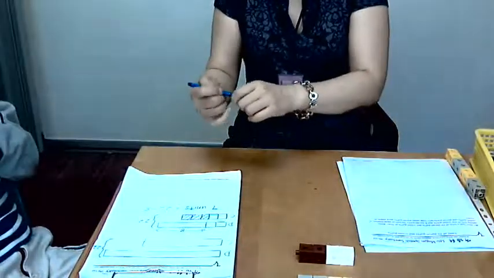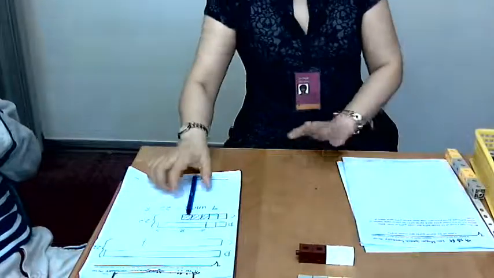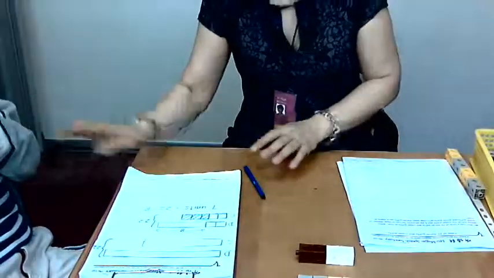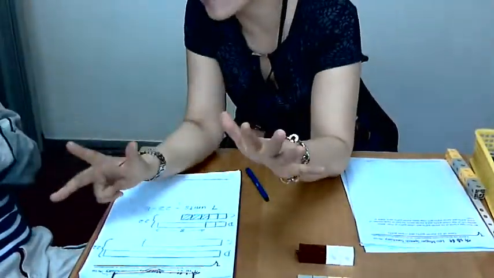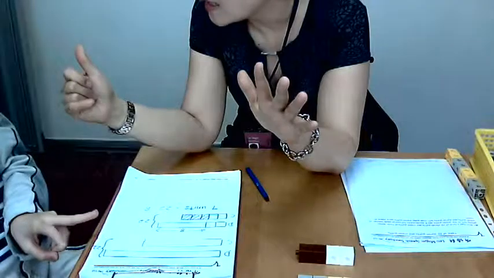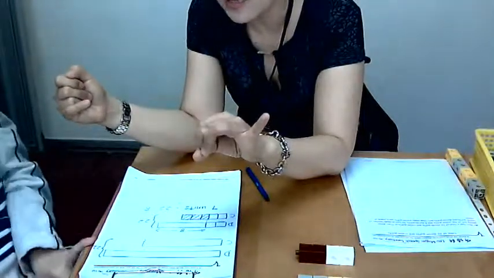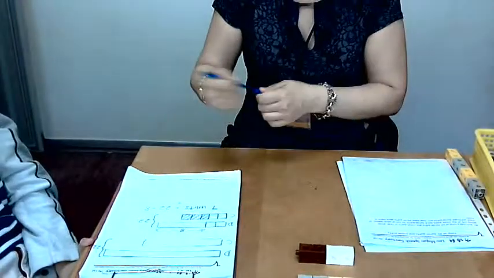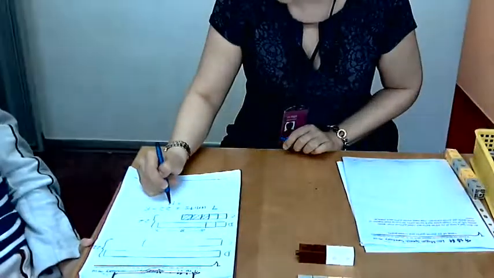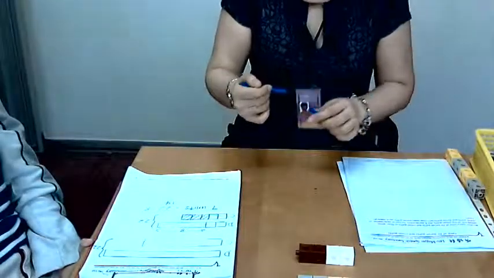Let's do the math. 22 minus 8. Ready? 21. Help me do the counting. 20, 19, 18, 17, 16, 15, 14. Yes, that's right. 14. So 7 units, with the 1, 2, 3, 4, 5, 6, 7.